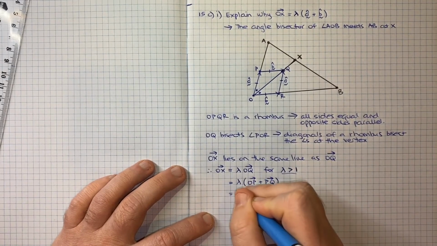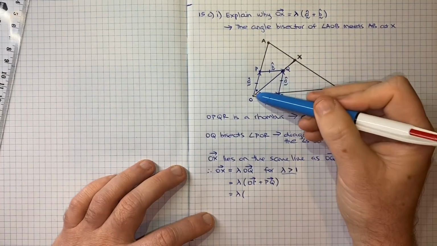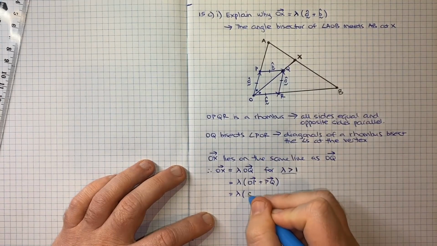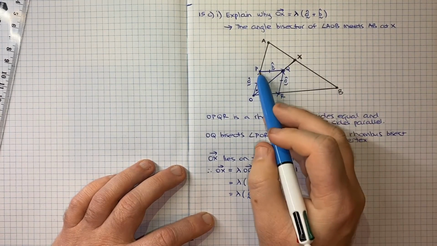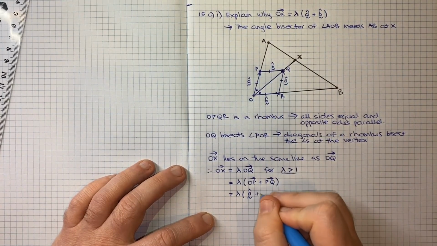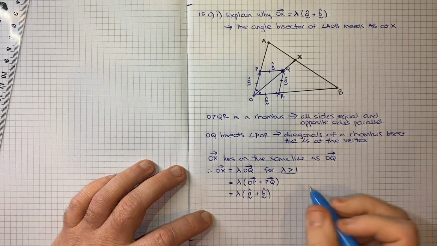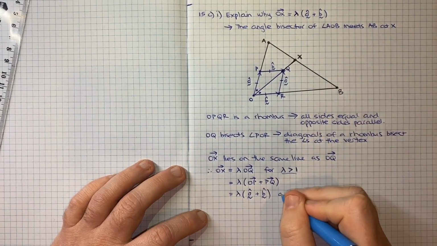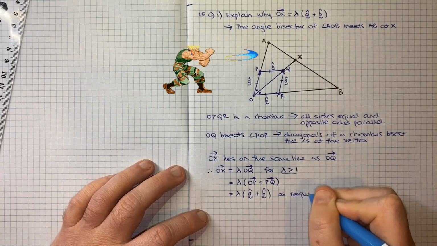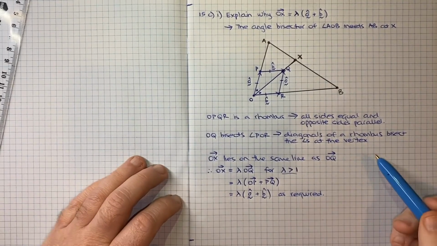So now we can insert, well, what is OP vector? That's our A hat vector. And what's PQ? That's our B hat vector. And that is as required. Boom! So that's how you can tackle this first part.